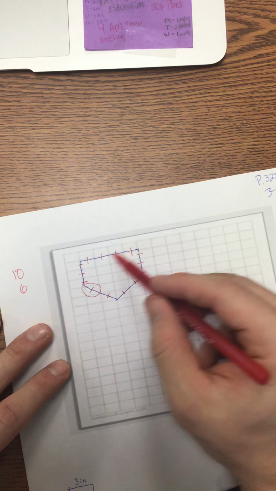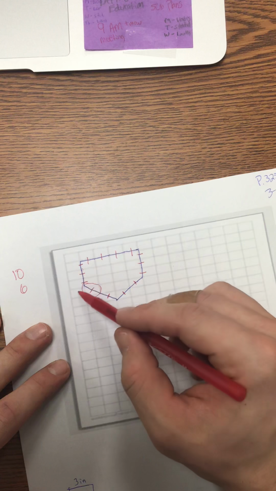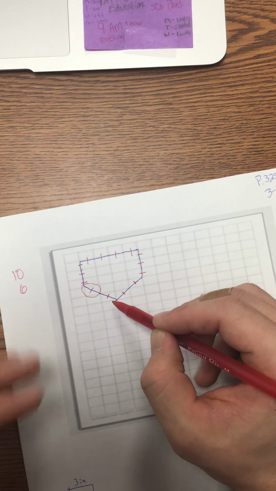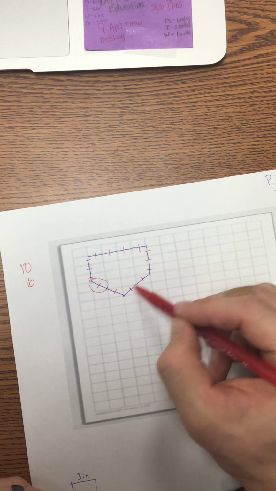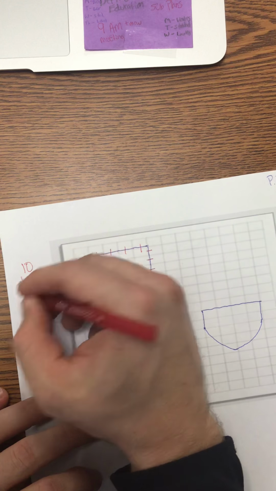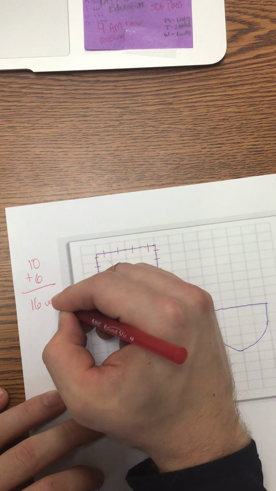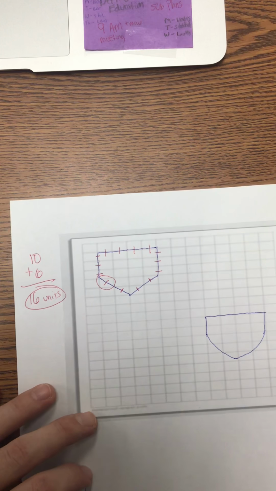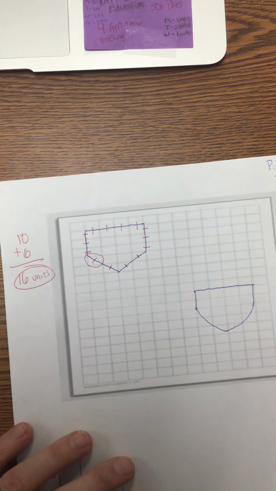So I had 10 perfect corner to corner boxes, and then I had a total of 6 units in my diagonals combined, and then we just need to add them together. 16 units, okay?